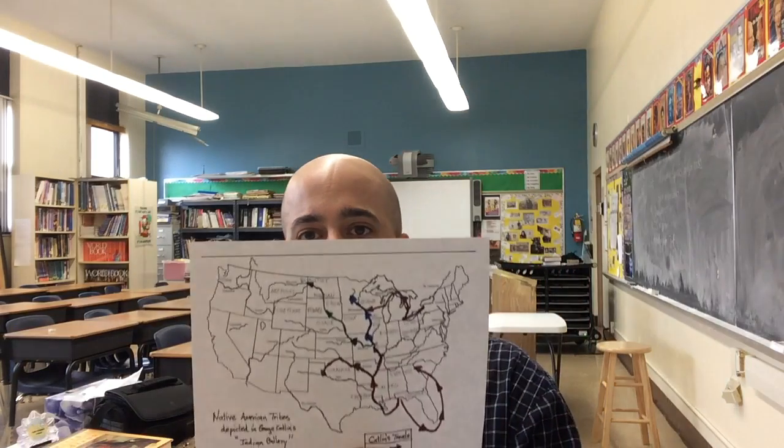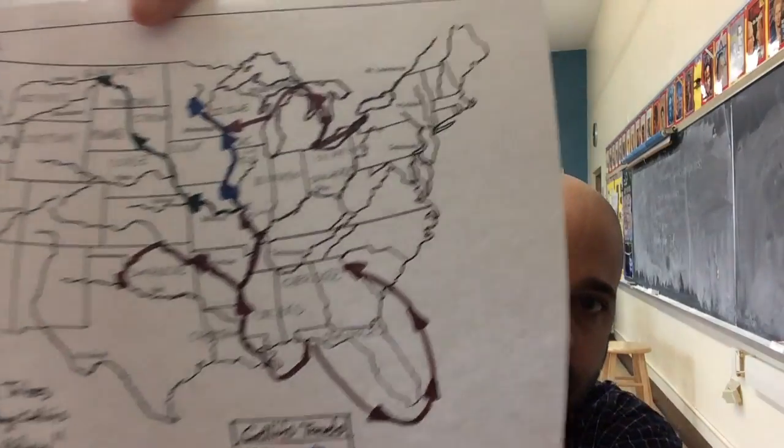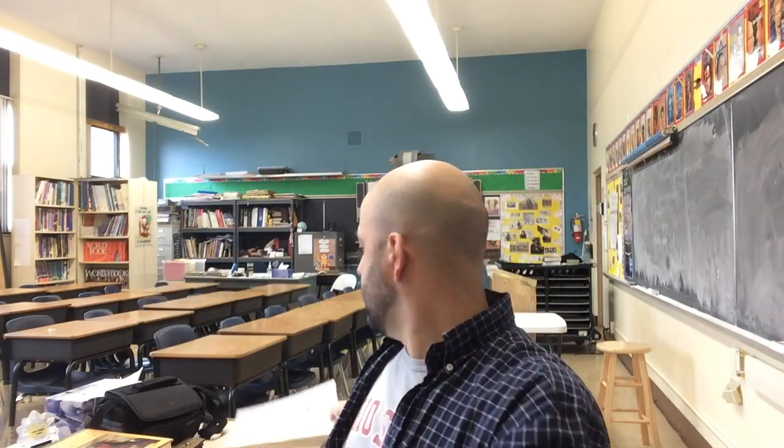And so they get their own copy of this map of Catlin's travels, which also has the Indians' ancestral locations, and they've just got to be able to trace his travels on the map, and then from narrative to map to website, right?